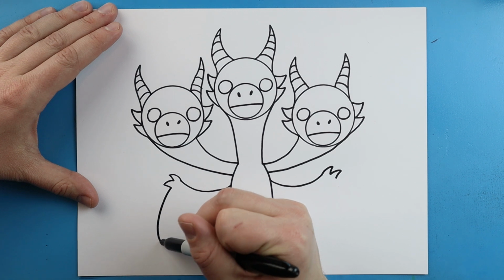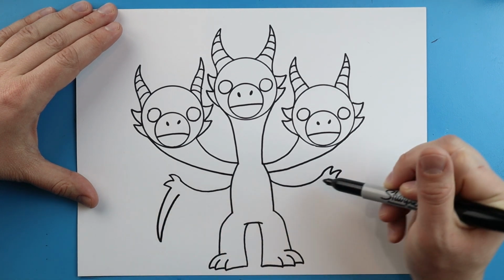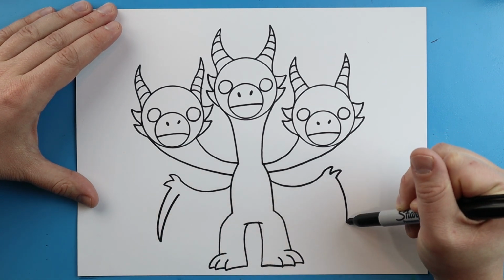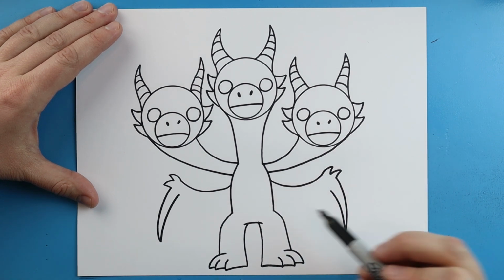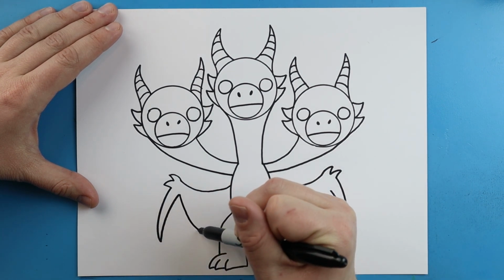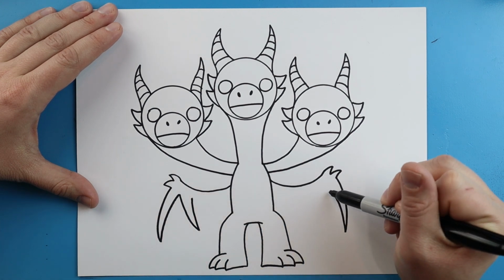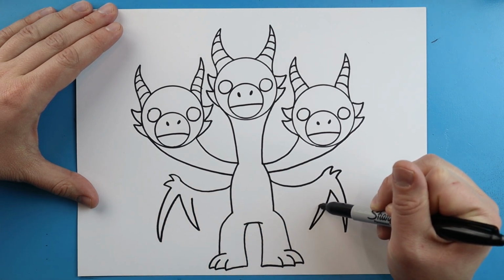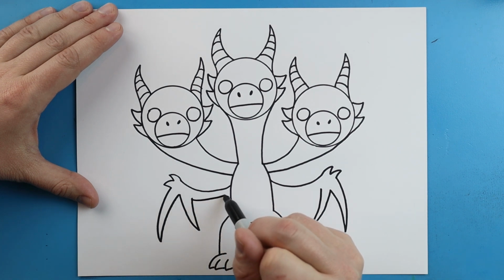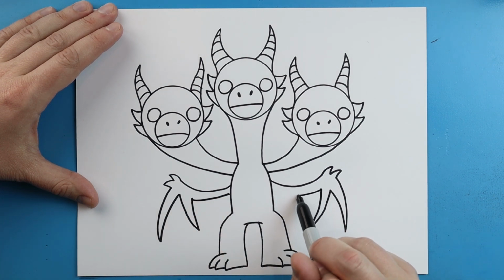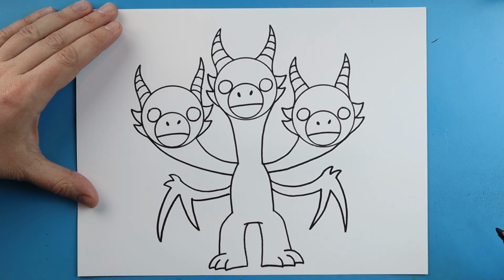Then I'm going to draw a line that's going to come down to a point and then up. We'll do the same thing. We'll come down to a point, and then we'll come up. We'll draw another point here, and then up. Do one here, another point, and then we'll come up. Then I'm just going to bring this right back towards the body on each side.